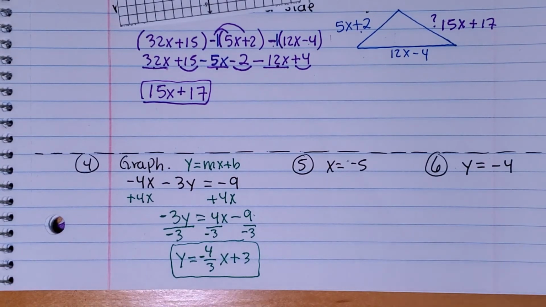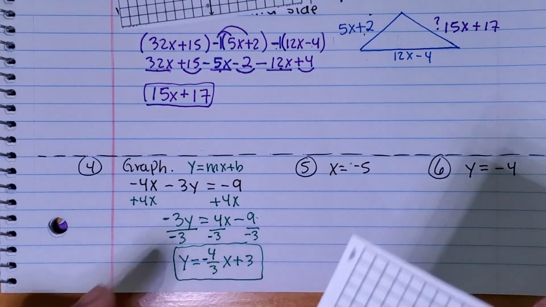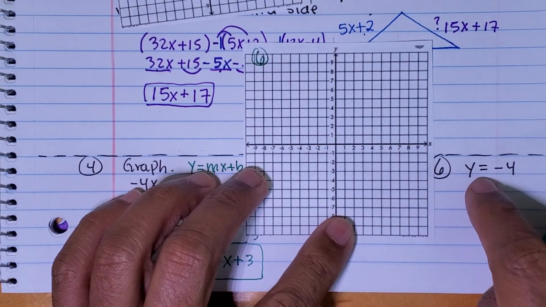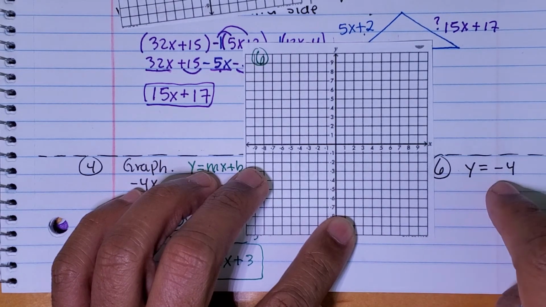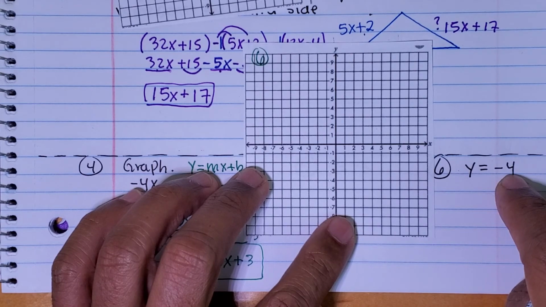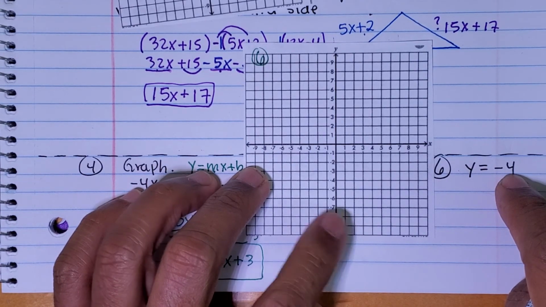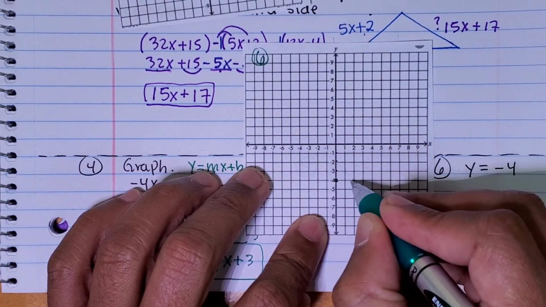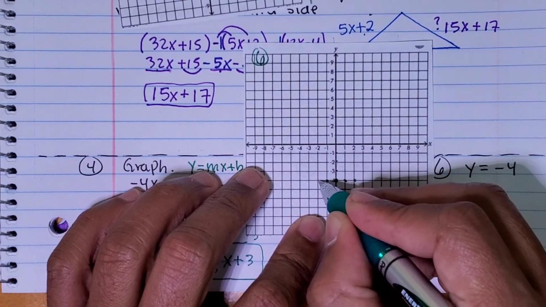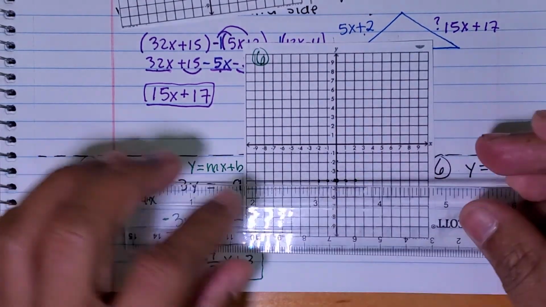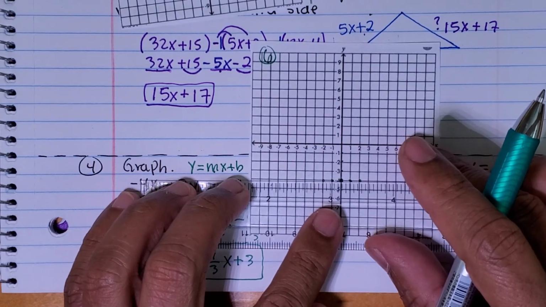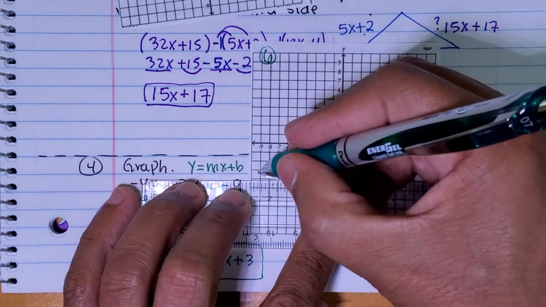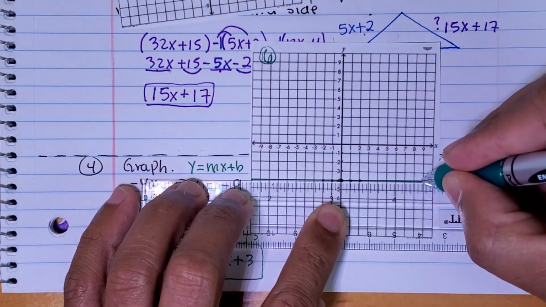Last one. Number 6, graph the line y equals negative 4. So again, I have my graph here, and I'm going to look for the y-intercept, which is where the line crosses the y-axis. The slope of this one is 0, so that means we will have a horizontal line. So y is equal to negative 4, 1, 2, 3, 4. I'm going to plot a few points, and then I'm going to connect them, and that will show me the line of the equation y equals negative 4. And for this one, for any value of x, y will always be negative 4.